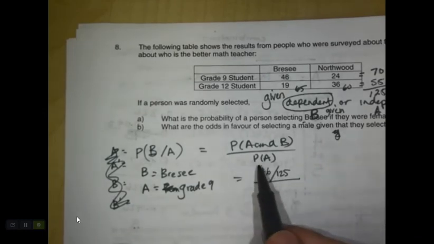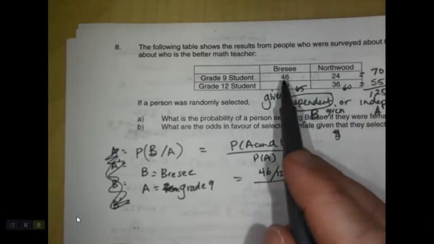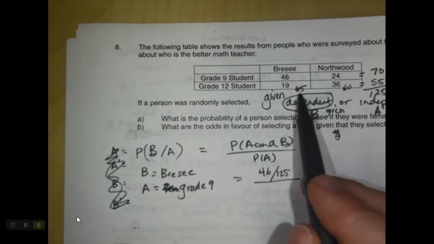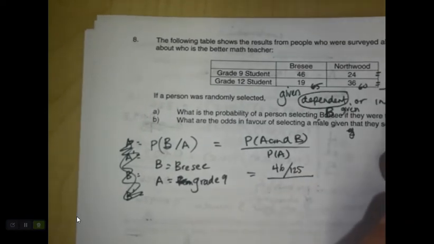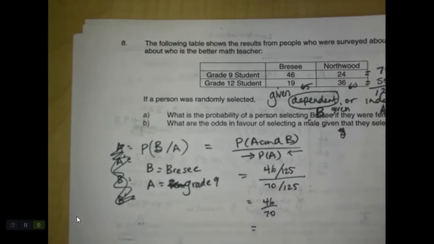All right, so the question is, what goes on the bottom? Is it going to be 65 or 70? Well, it depends on what that is. A is grade 9s, so I need the total grade 9s. So 70 over 125. So that's 46 out of 70, right?